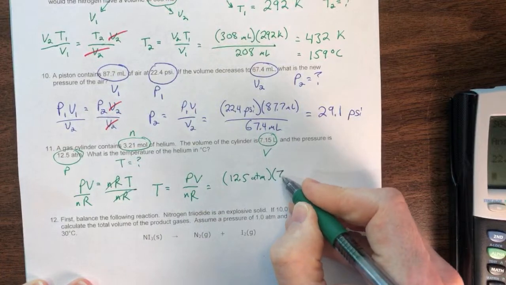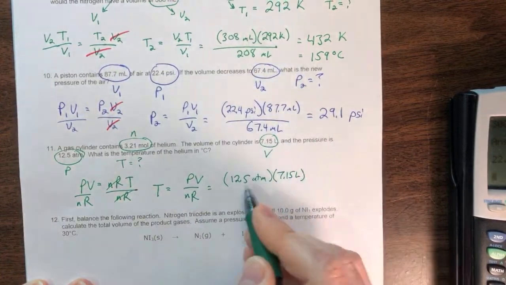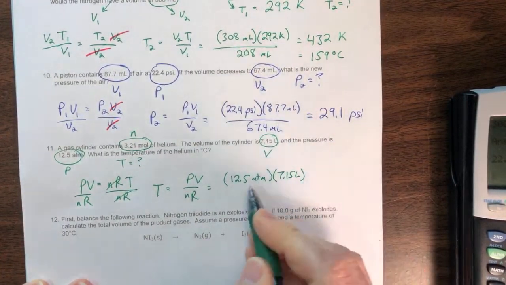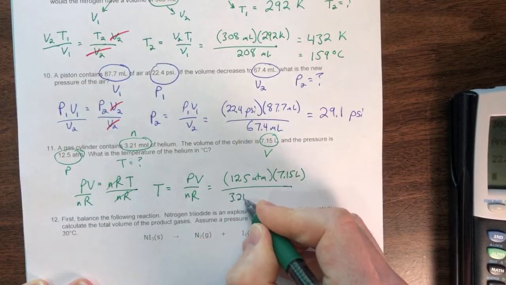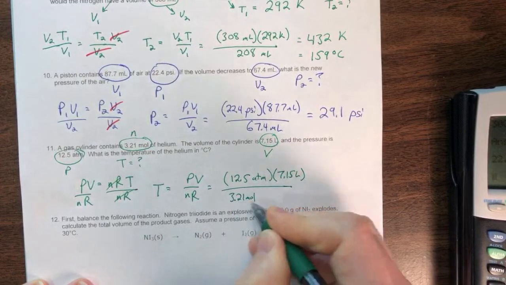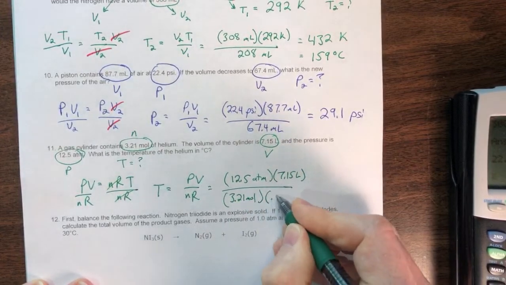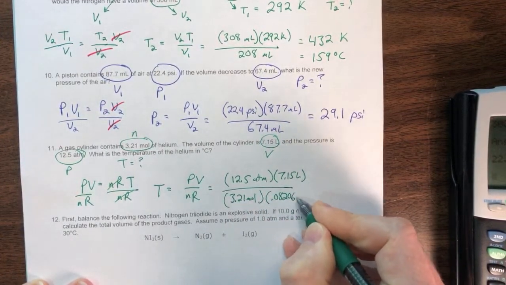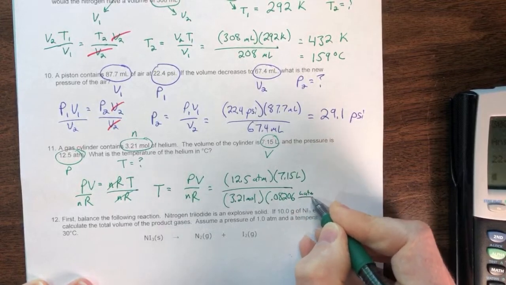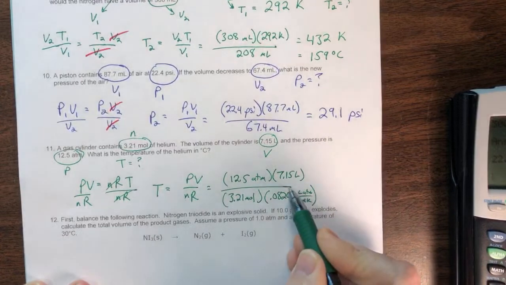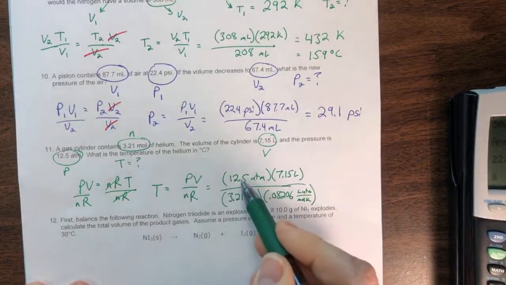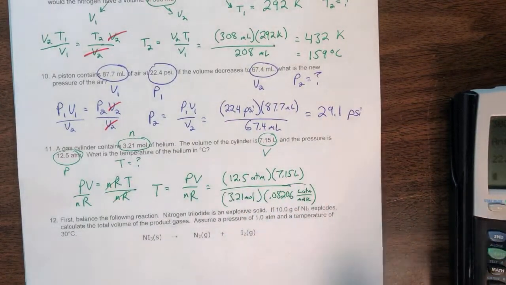So volume is 7.15 liters. Your N must be in moles, which it always is anyway, 3.21 moles, because R is 0.08206 liters atmospheres per mole Kelvin, okay?